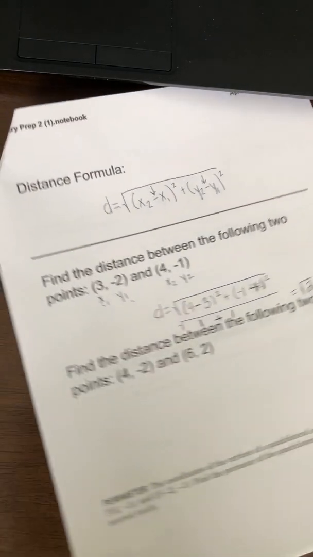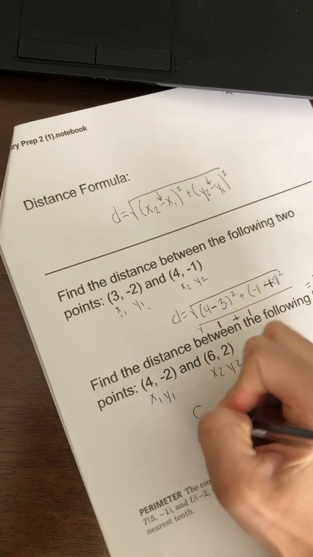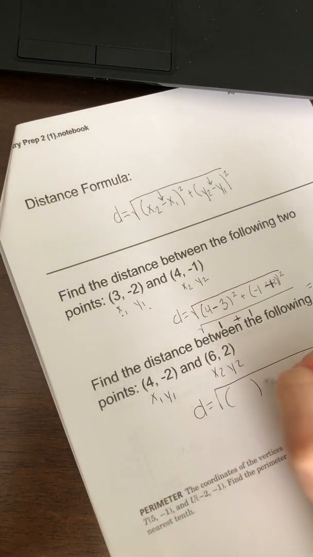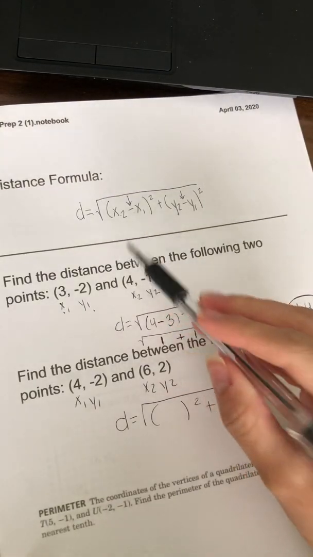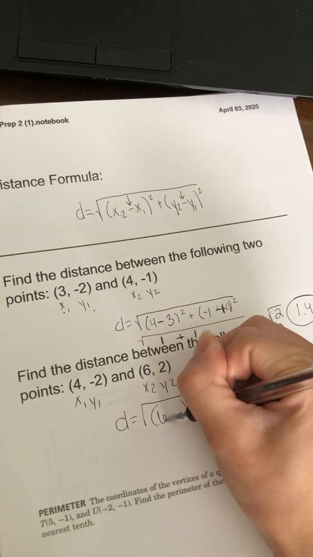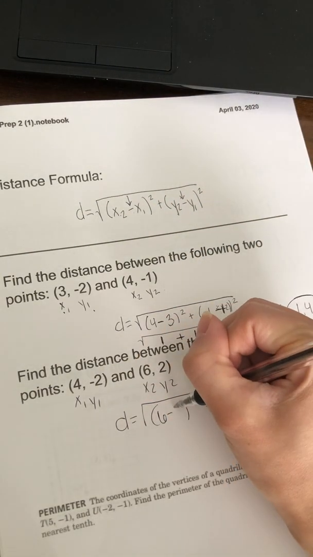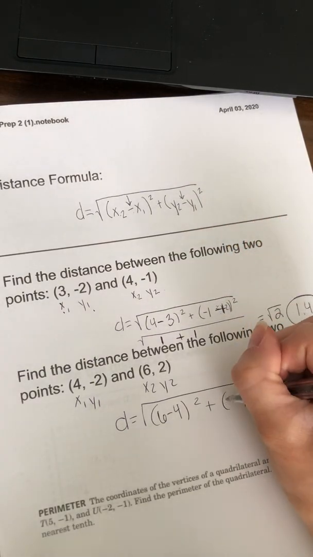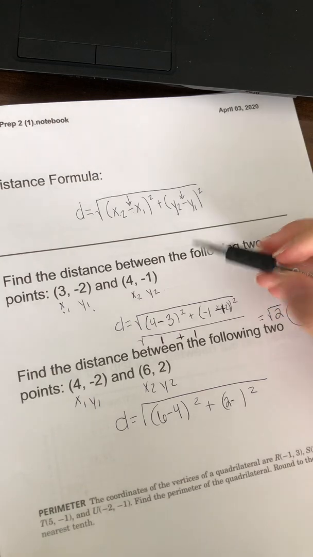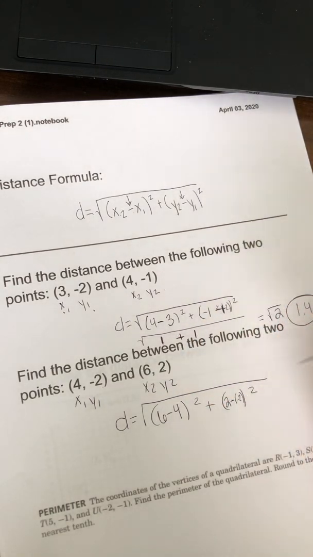So I'm going to do the same thing in number 2. I'm going to label x1, y1, x2, y2, and I'm going to go ahead and just plug it in. x2 is 6, minus from the formula x1, which is 4. y2 is 2, minus from the formula y1, which is -2. So again, that's going to change things. You got to be careful with that.